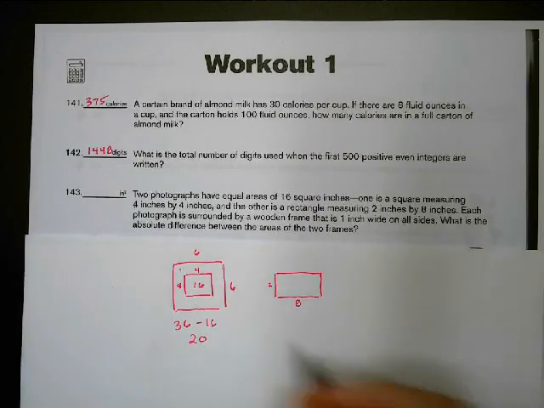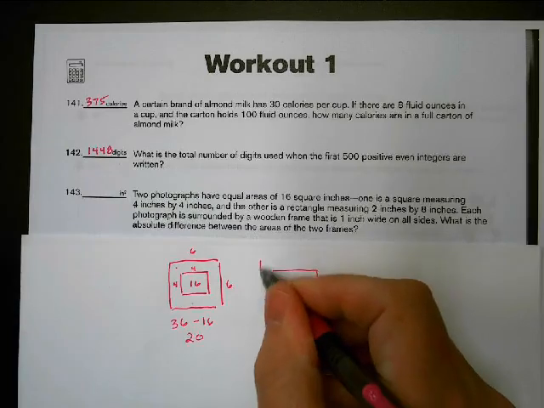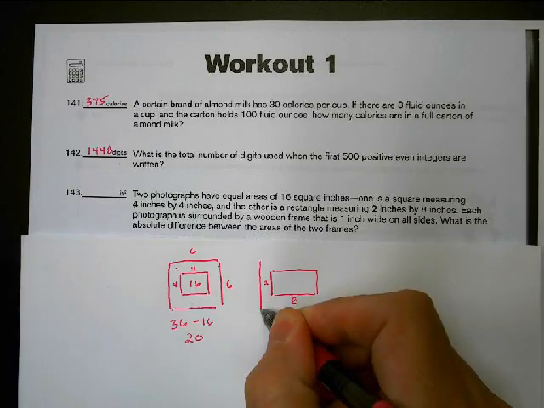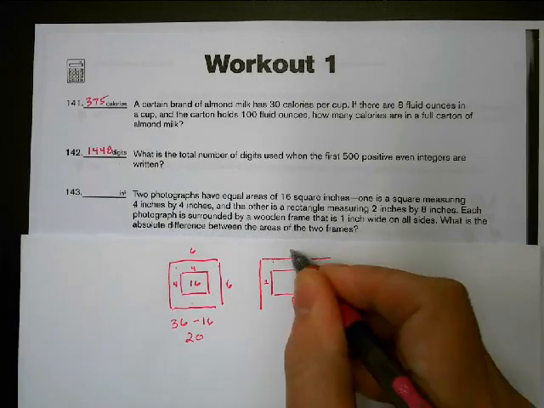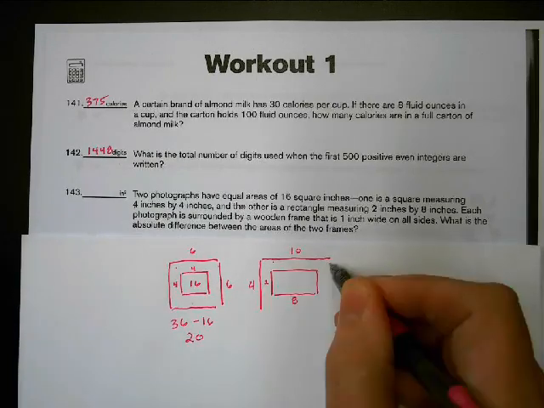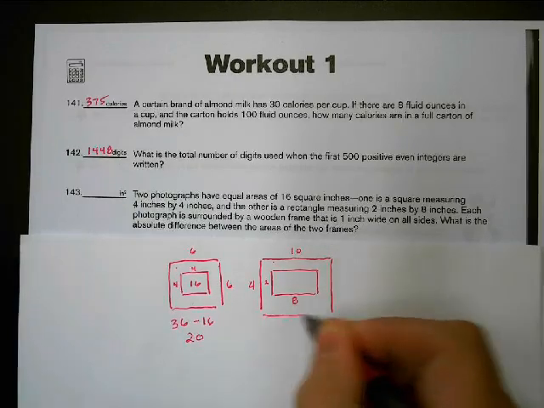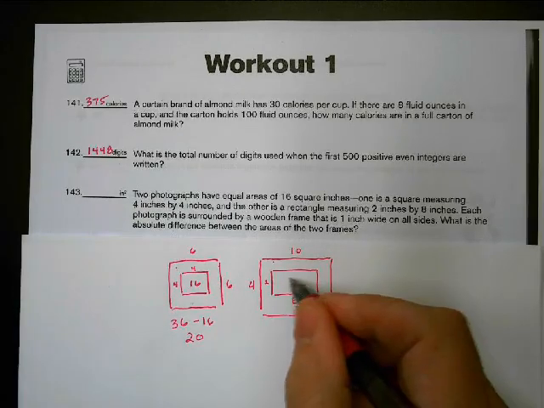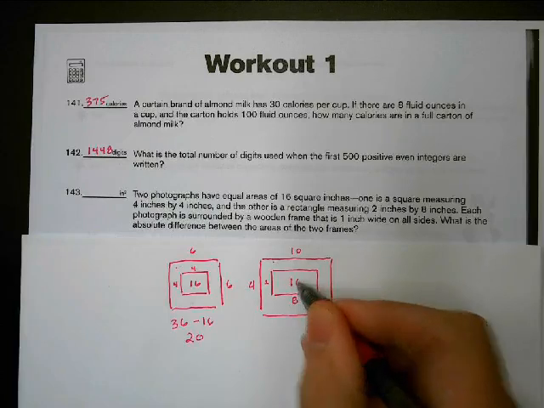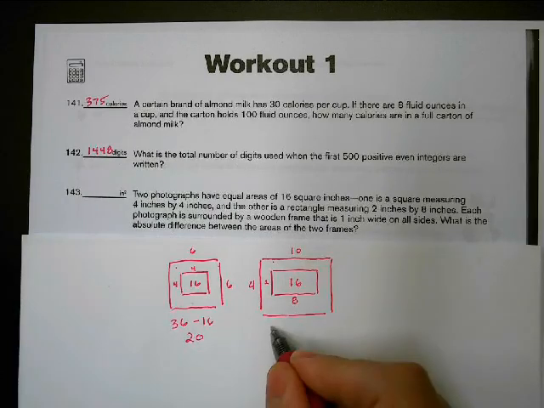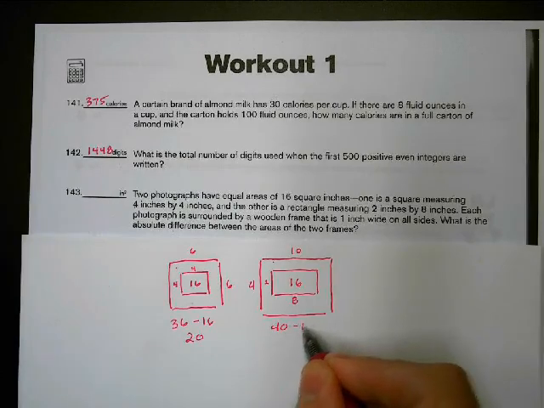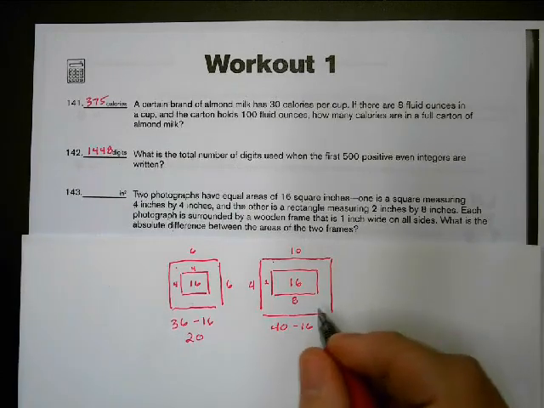Doing the same thing over here, this side would have 4 inches for the frame because we have an inch on either side. This side would have 10 inches. So the interior area of the picture is 16 again, but the exterior area is 4 times 10, 40. So 40 minus 16 ends up being 24.